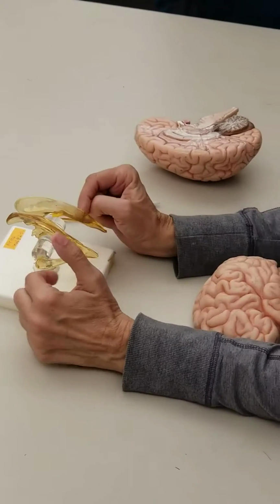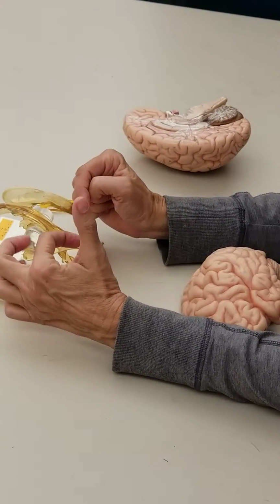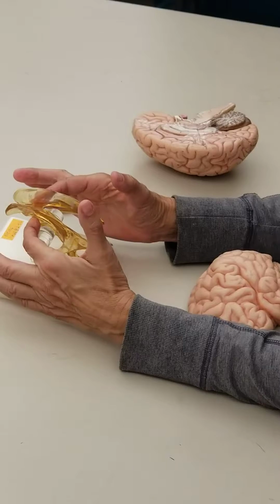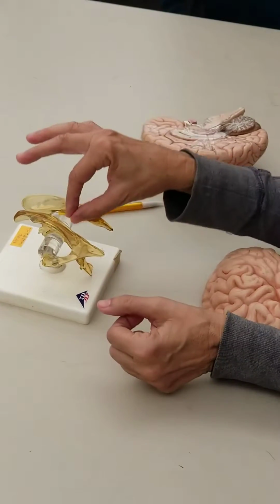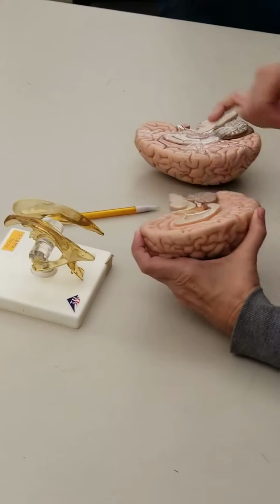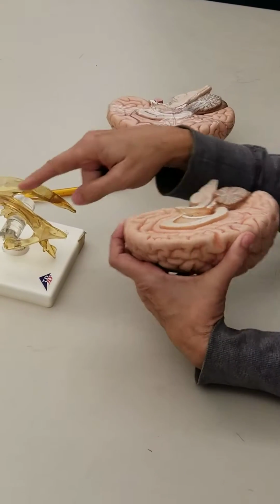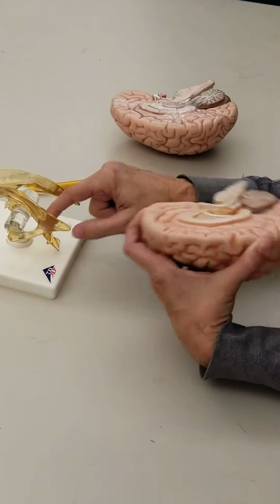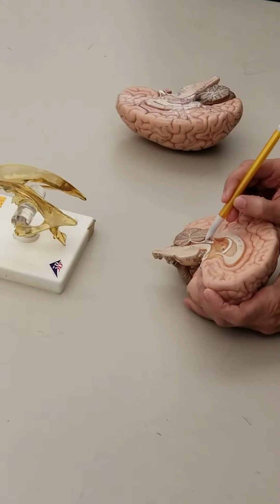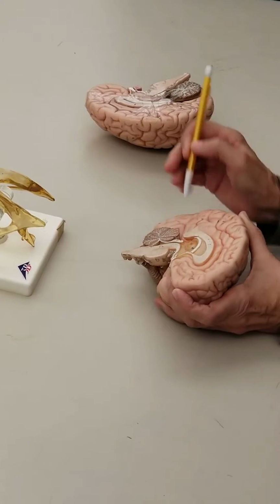They are dead ends here, so the cerebrospinal fluid flows this way into the third ventricle, which is what we have here. From the third ventricle, through the cerebral aqueduct, which is this little canal, it goes into the fourth ventricle.